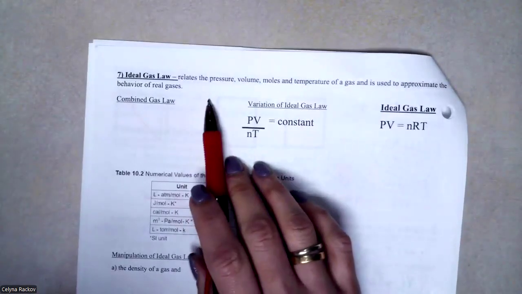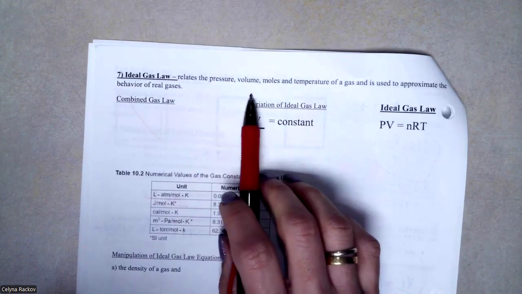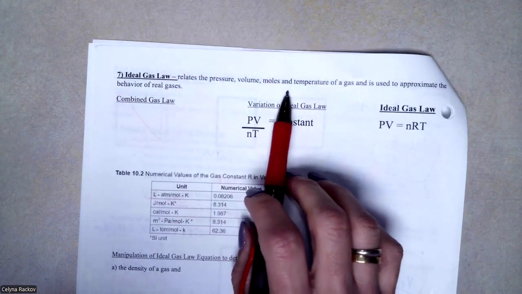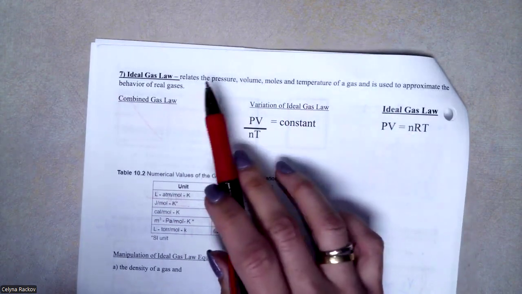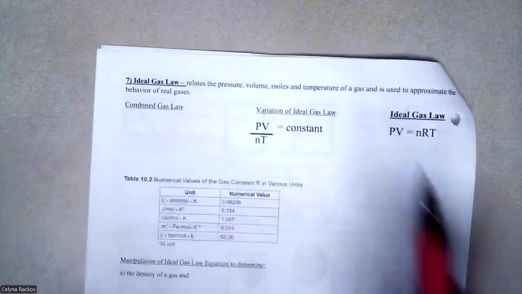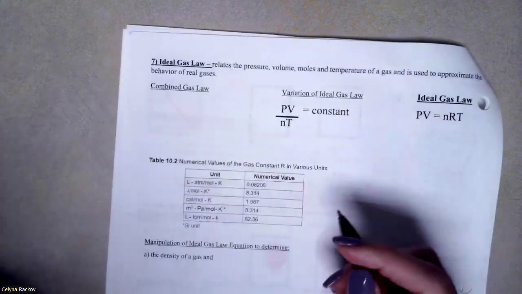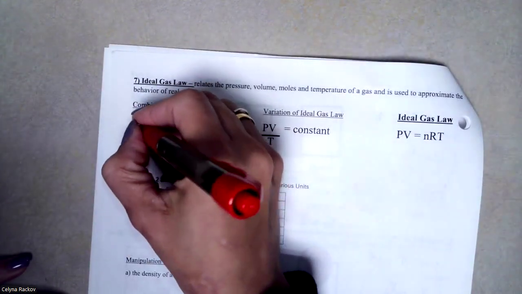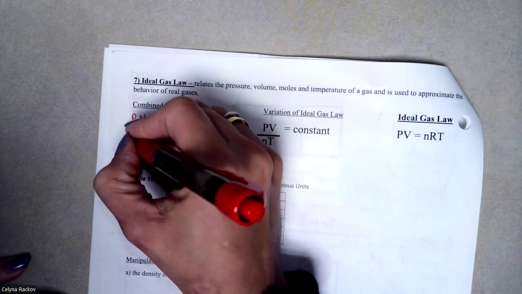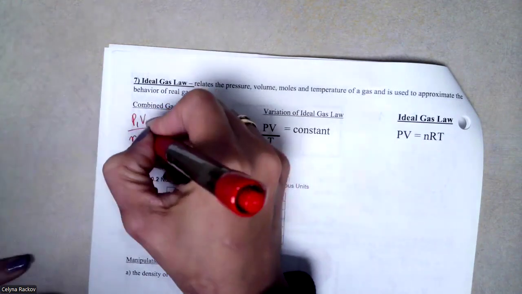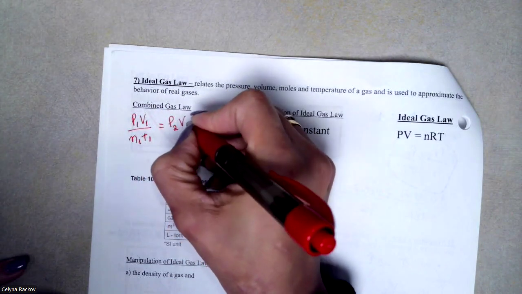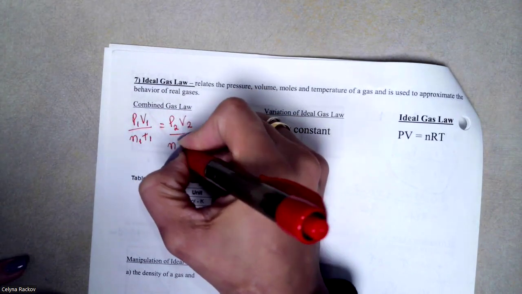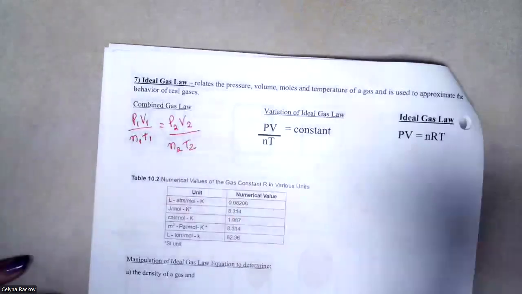Okay. So the ideal gas law relates the pressure, volume, moles, and temperature of a gas, and is used to approximate the behavior of real gases. You saw that the combined gas law is P1V1 divided by n1T1 equal to P2V2 divided by n2T2.